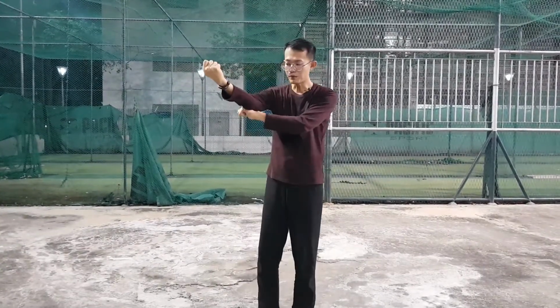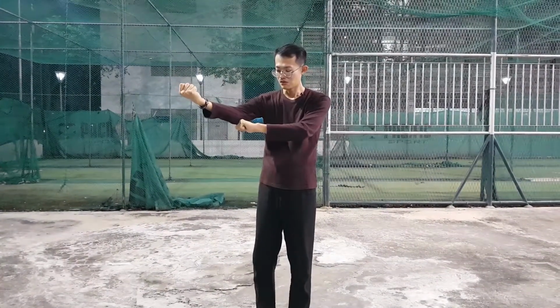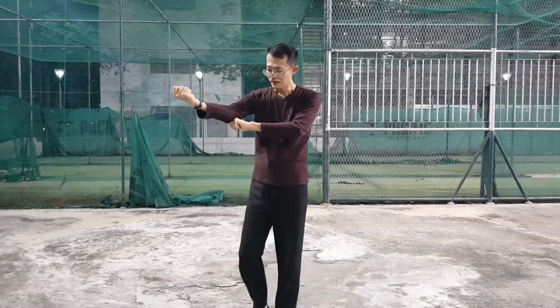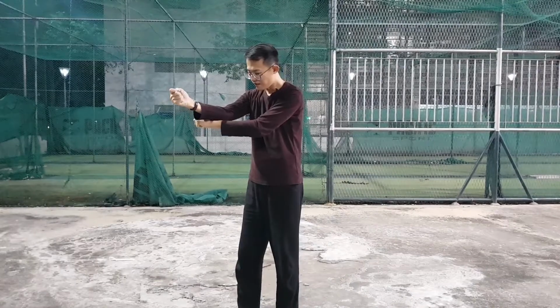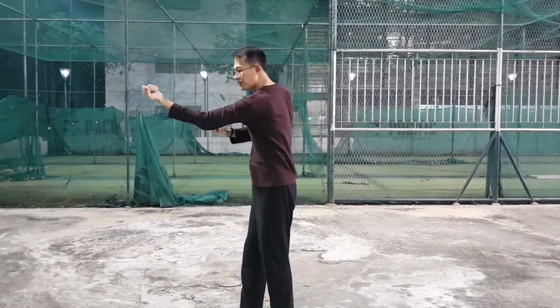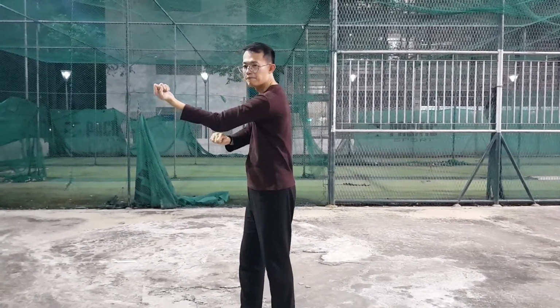Yeah, at the elbow, not below the elbow, at the elbow. Okay, at the elbow, to facilitate rotation. Okay, same thing. Now come from here. Rotate this way. Yeah. Yep.